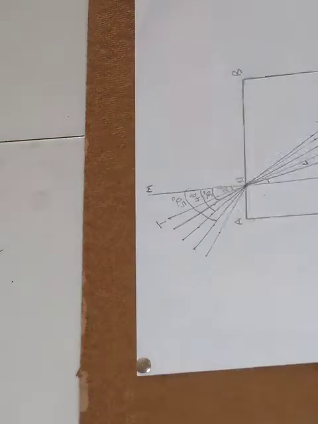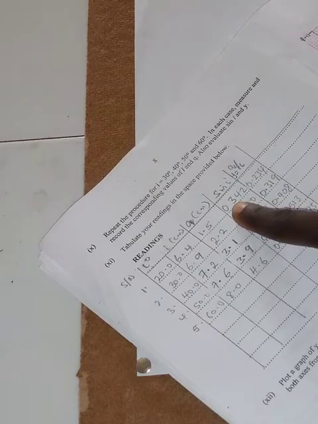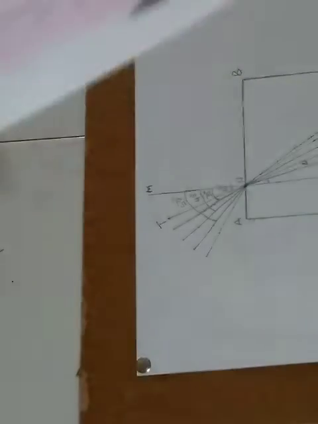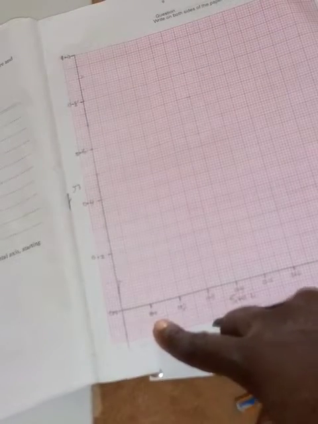The reason why I did that is because the least value here for sine I is 0.3, while the highest value is 0.866. So I extended it to 0.9 on the graph. Starting this from the origin, I have 0.1. Now there is one important thing I want you to take note of. On the y-axis, for easy reading of values and easy marking out of points, there's a simple logic that you have to apply.